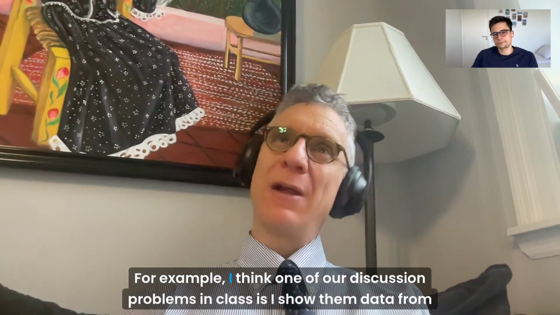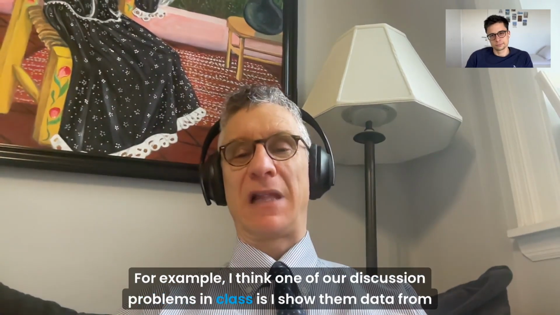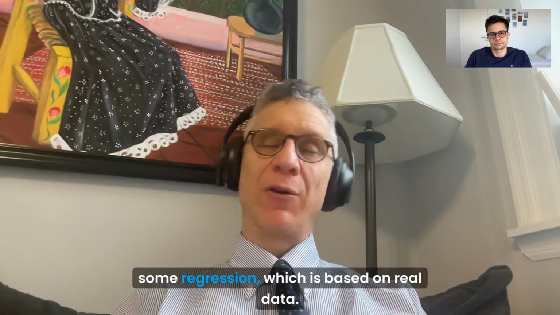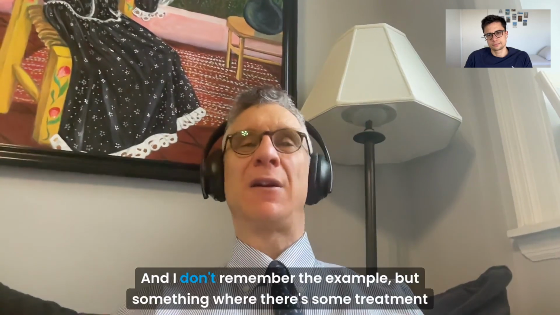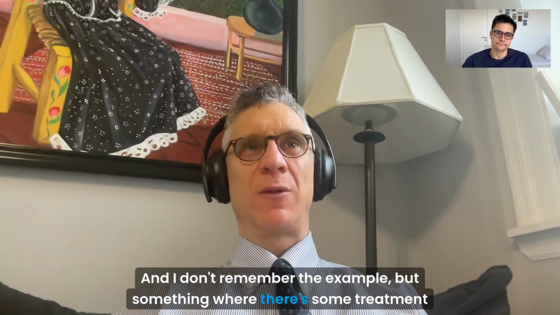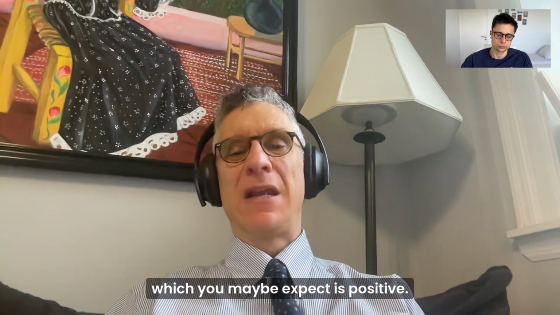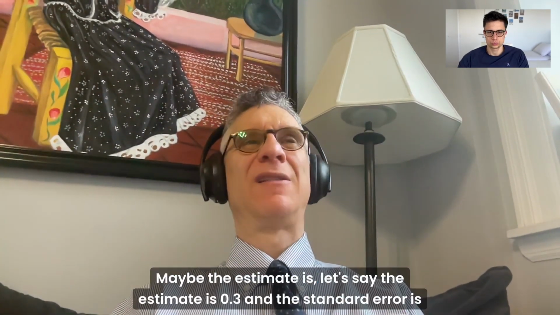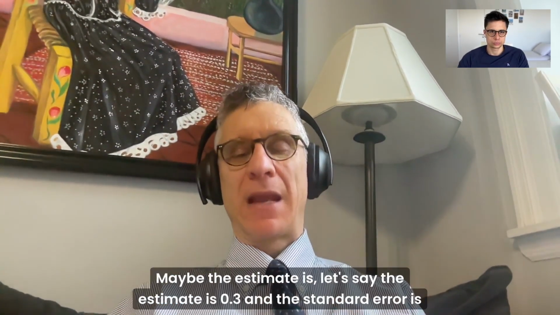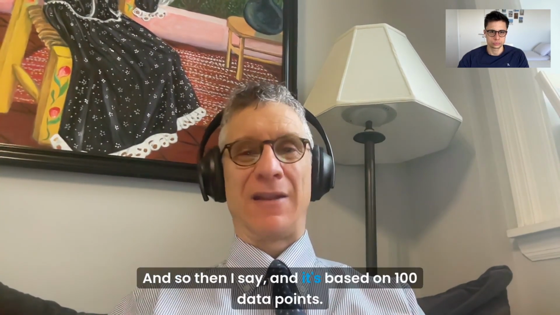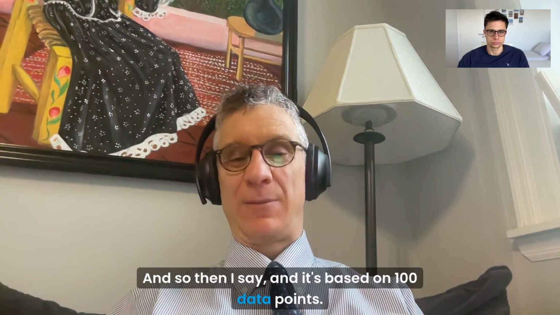For example, in one of our discussion problems in classes, I show them data from some regression, based on real data. I don't remember the example, but there's some treatment effect which you maybe expect is positive. Say the estimate is 0.3 and the standard error is 0.2, and it's based on 100 data points.